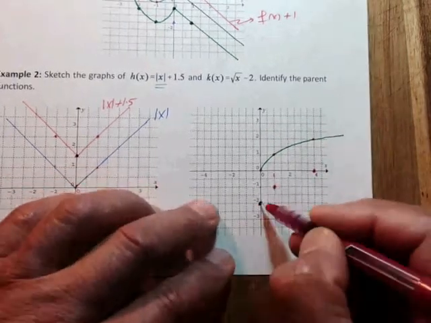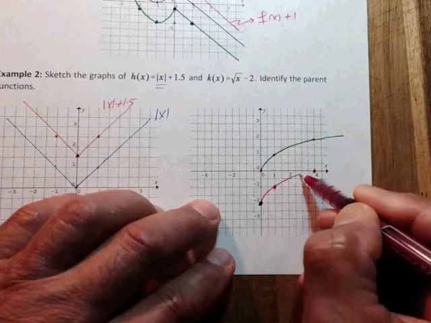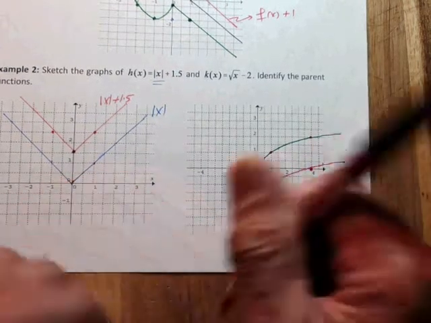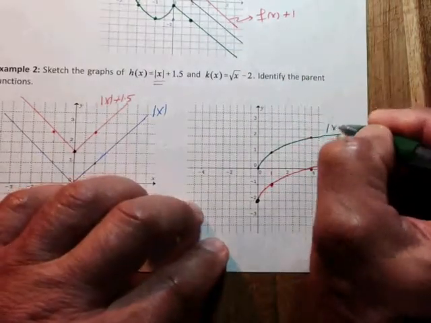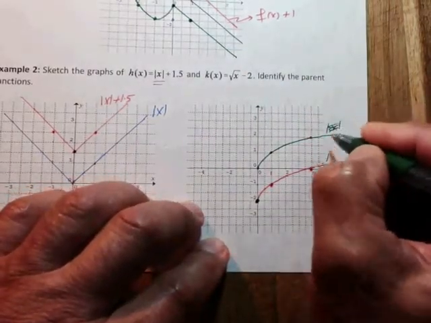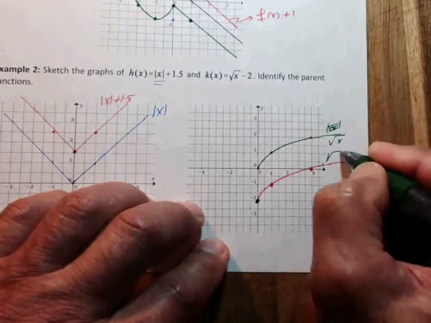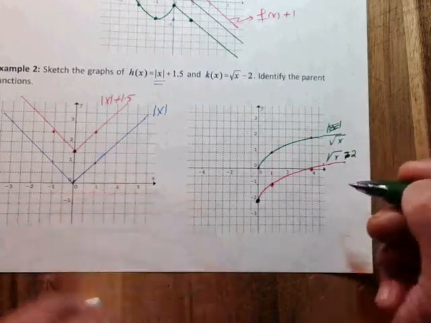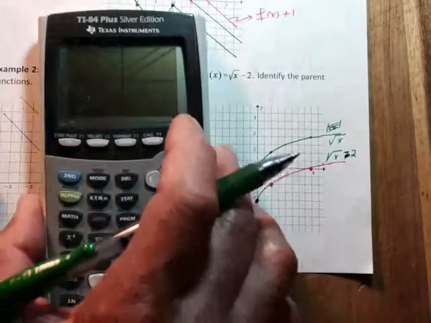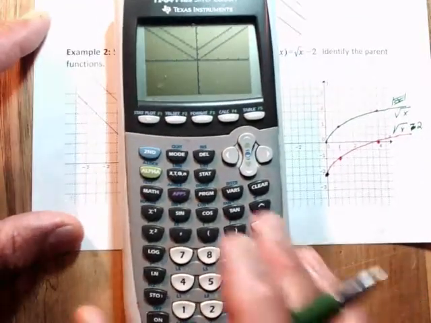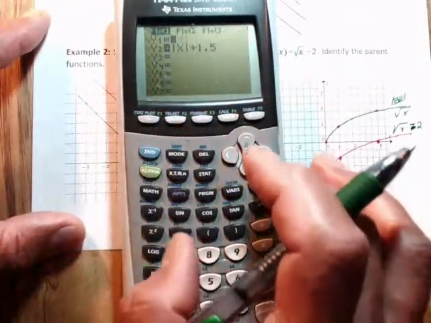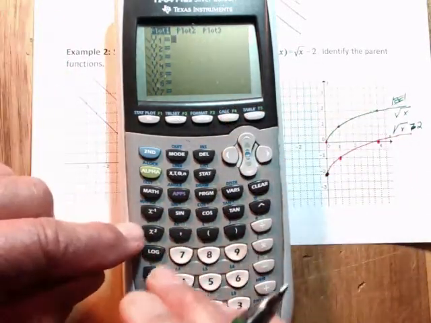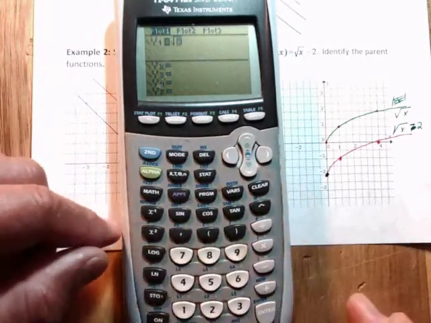So the graph actually looks like this, you see. So if this is the graph of absolute x, this is square root of x, and this is square root of x minus 2. Okay. Now if I do it on the graphing calculator, I get the same thing. So go to y equals, clear this one, both of them. So square root is right here. You see, second, x squared, square root of x.